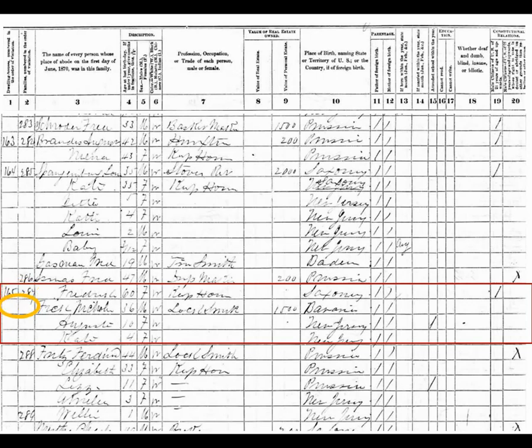Nicholas Fick is the head of household number 287. Frederica could be Isthmus, is Fred's wife or sister or possibly aunt, but he has nothing to do with Nicholas. And so you want to be careful about that.